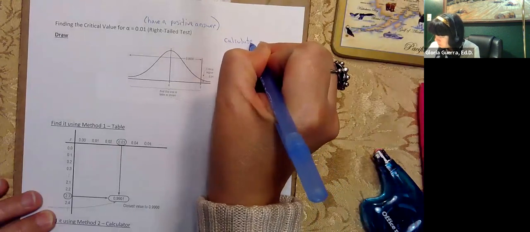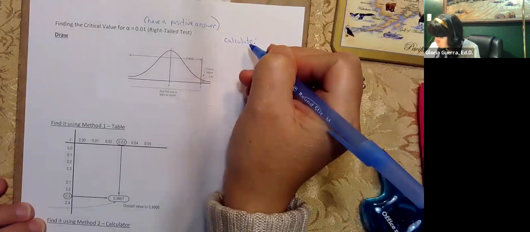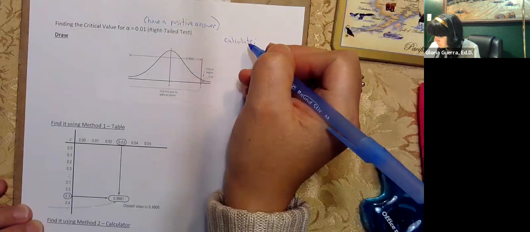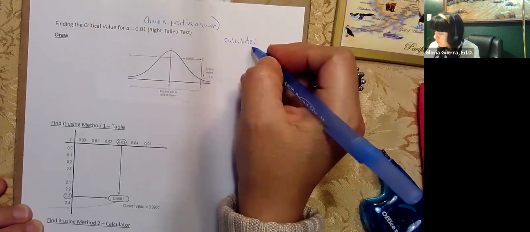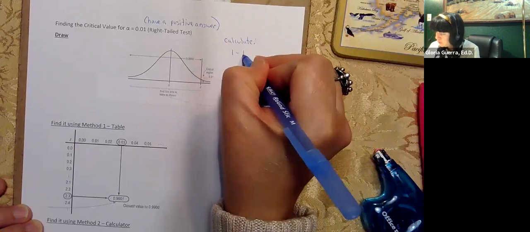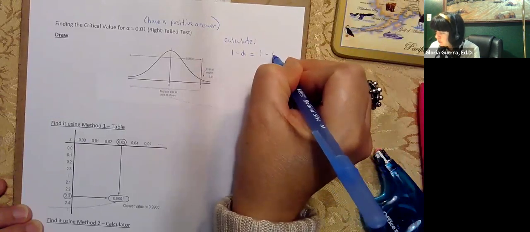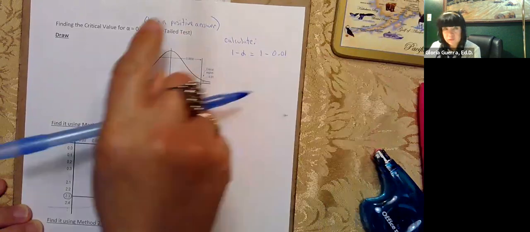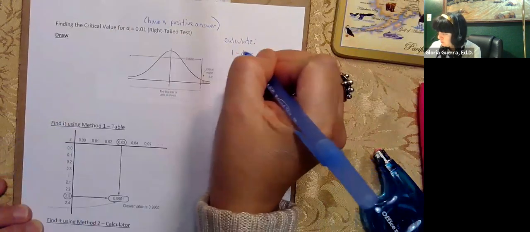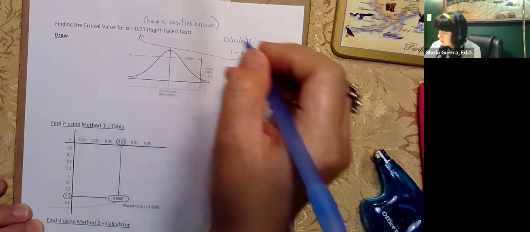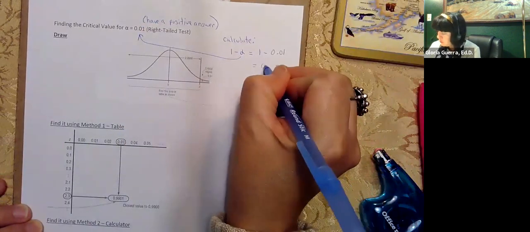In their calculation, they have 1 minus alpha, which for us is 1 minus 0.01, because that's what your alpha is right here. And then that gives you 0.99.